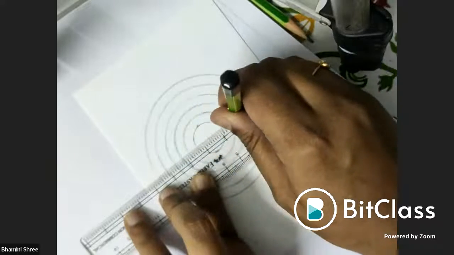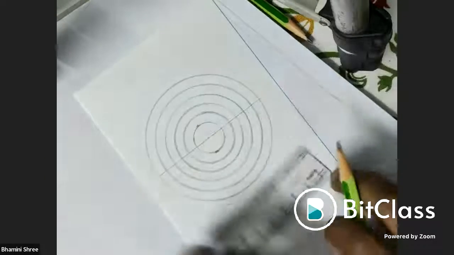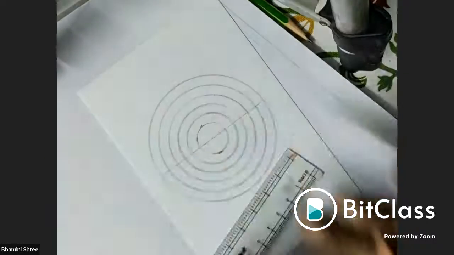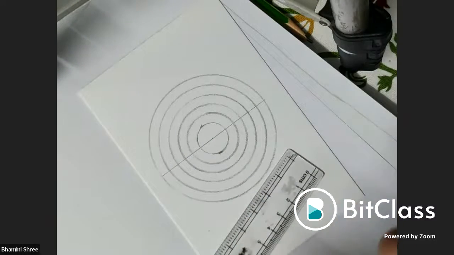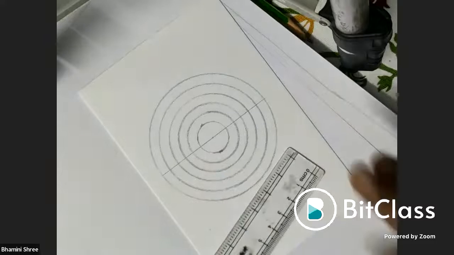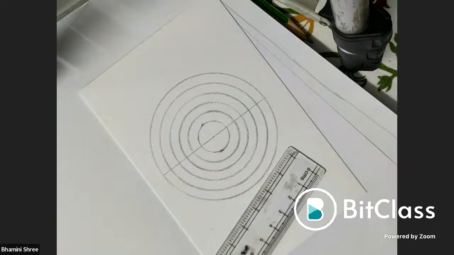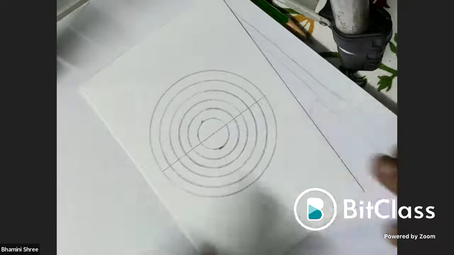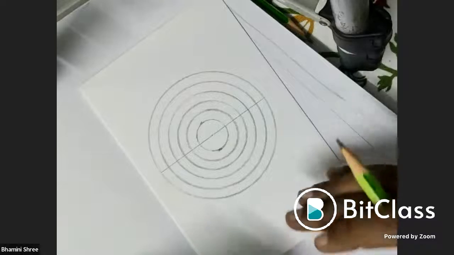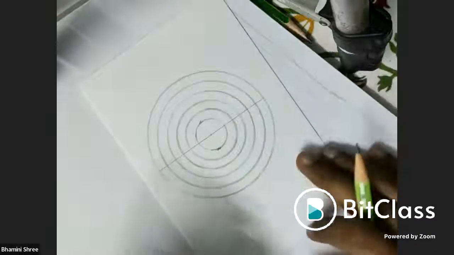Keep this really, really light because you want this only for yourself, not as something which is a part of your painting. The grid that you are making is only for your reference, which is why you keep this as light as possible. What do you do after this? Right now, you have divided your circle into 2 parts.